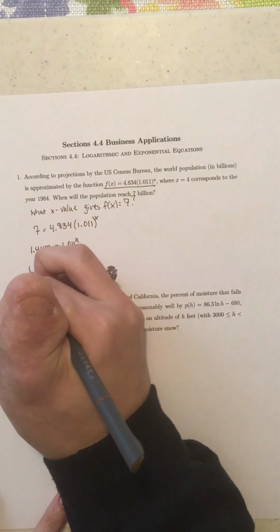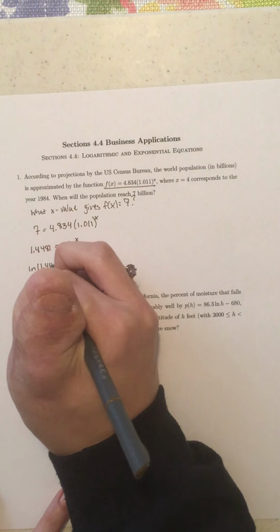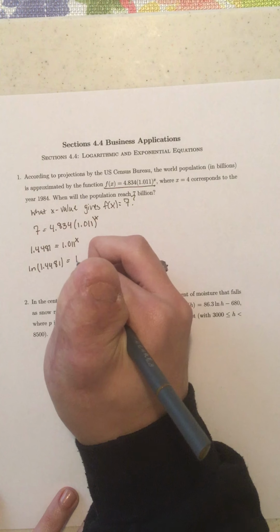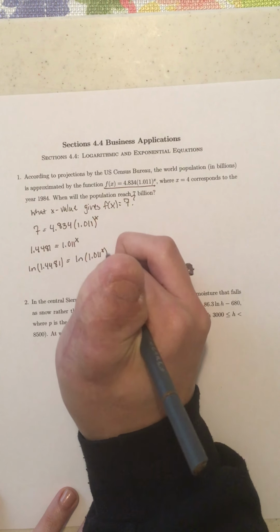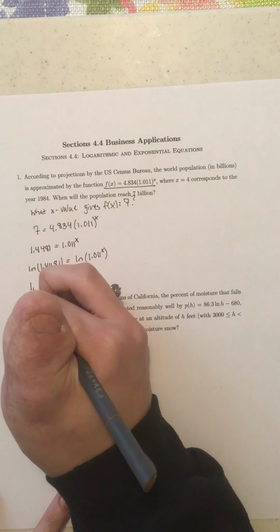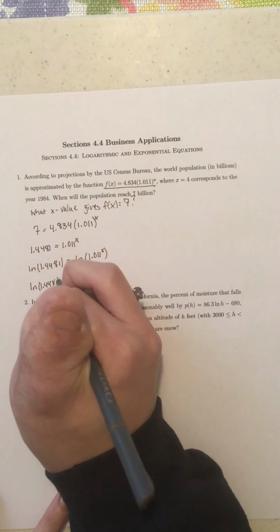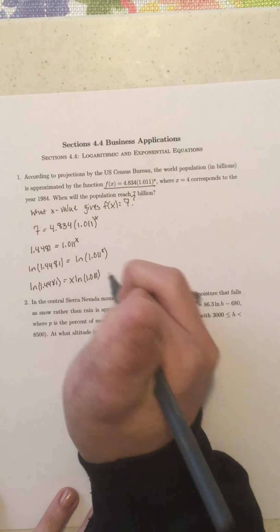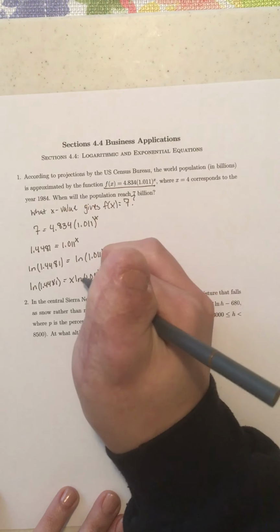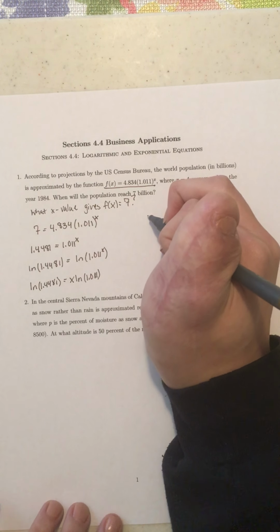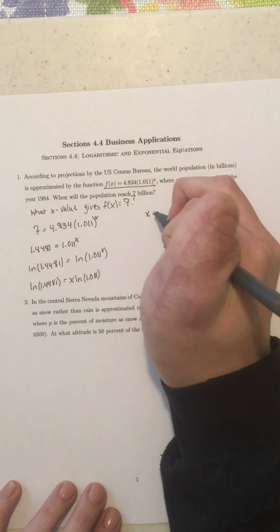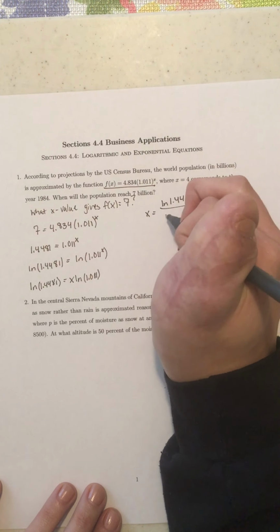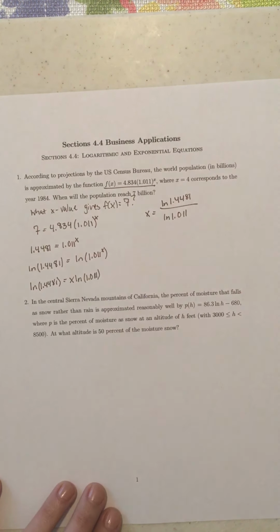Now when we take the ln of both sides, we get ln of 1.4481 is equal to ln of 1.011 to the x. Using our power rule, on the right side, we'll get x times the ln of 1.011. Now to solve for x, we can divide the ln of 1.011 over. So we'd have x is equal to ln of 1.4481 divided by ln of 1.011.